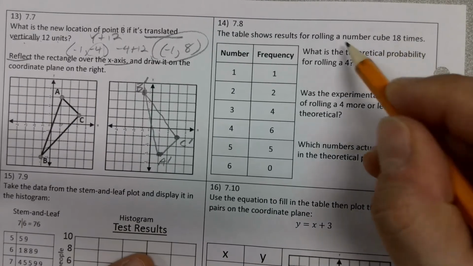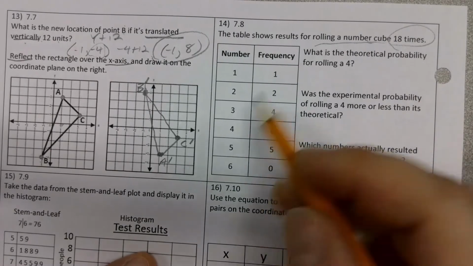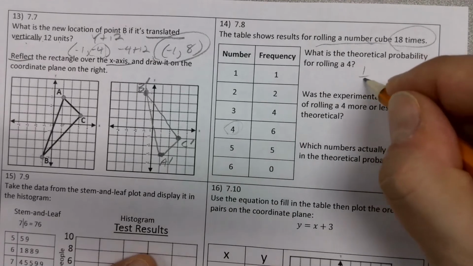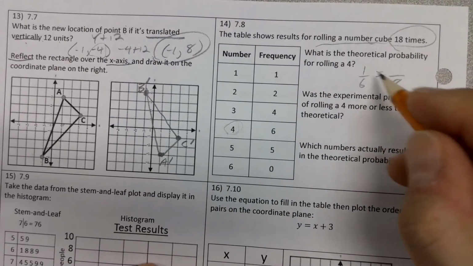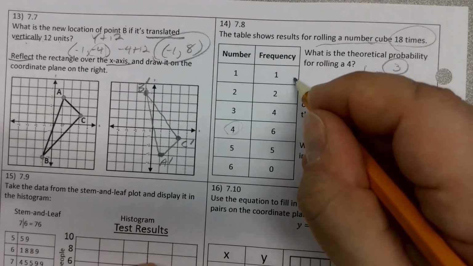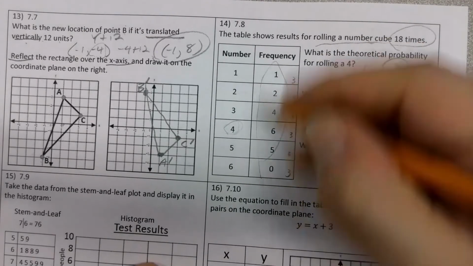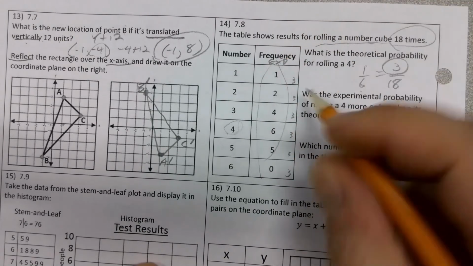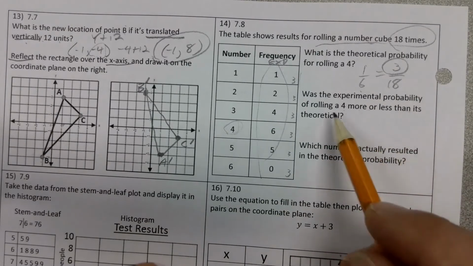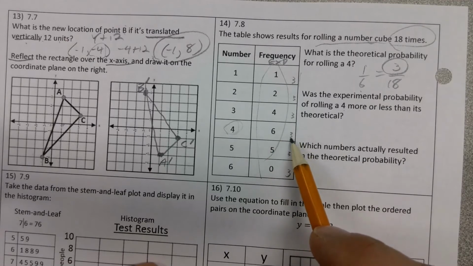Okay. Number cube. 18 rolls. The theoretical for rolling a 4. Well, theoretically, there's 1 four out of 6 outcomes. So out of 18 rolls, 18 times 1 divided by 6, everything should have appeared 3 times. So theoretically, everything should have been 3, 3, 3, 3, 3, 3. Now remember, this is all experimental. They're never really going to show you the theoretical. So was the experimental of rolling a 4 more or less than the theoretical? Well, its experimental was 6, and it is more than 3.